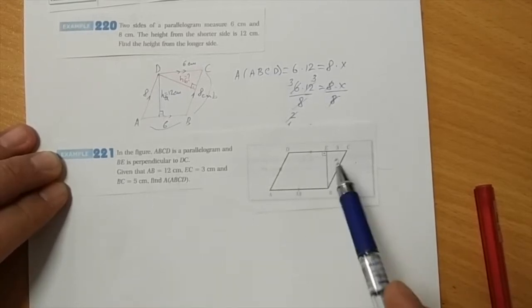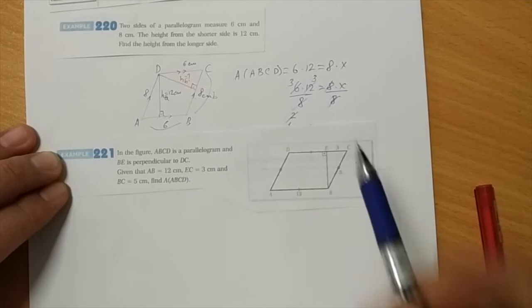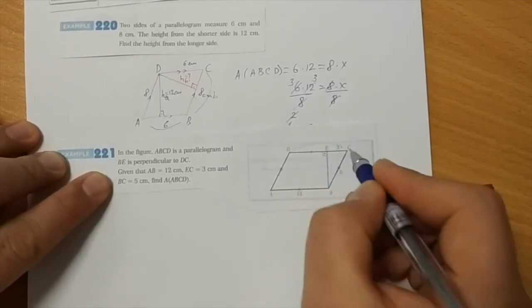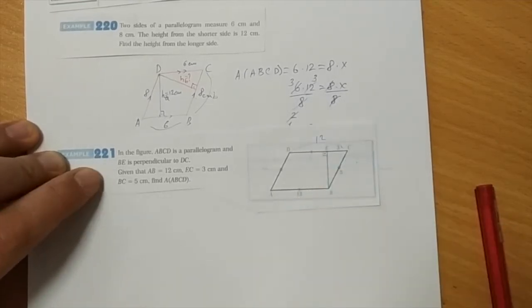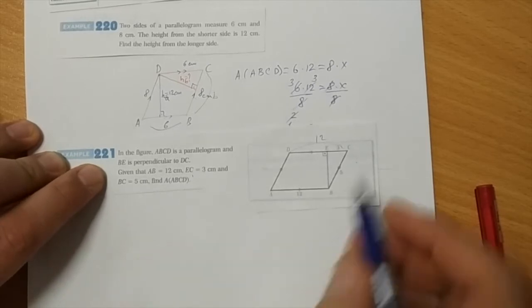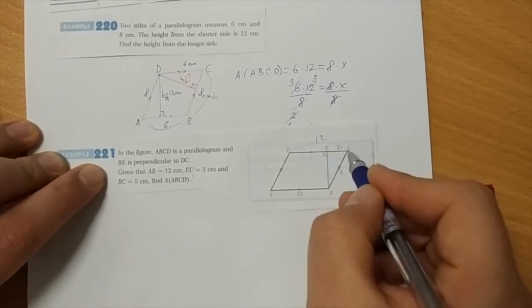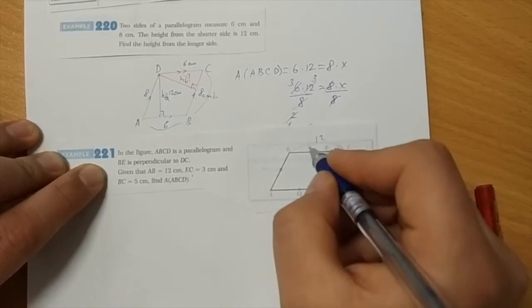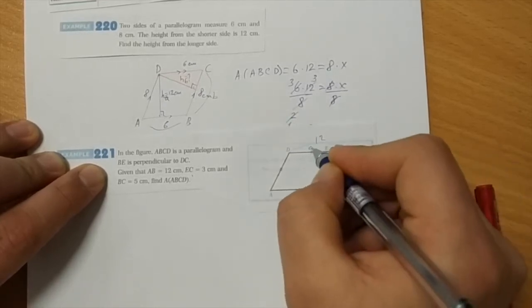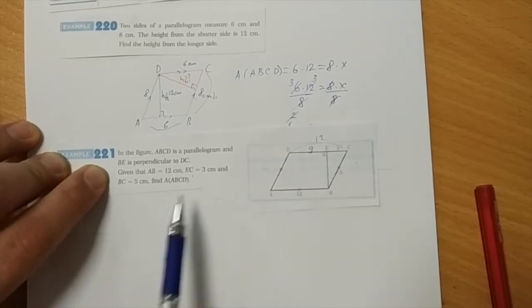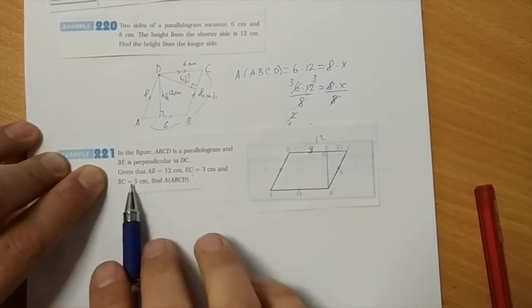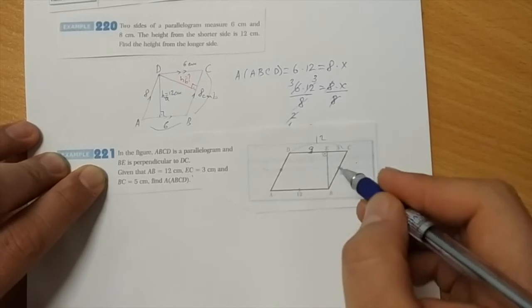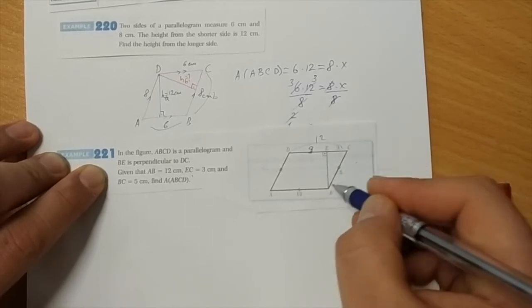Given that AB is 12, this side is 12, we can say the upper side also will be 12. This side also will be 12. And EC is 3. This side is 3. If we subtract 3 from 12, we'll have here 9, actually we don't need it, but let's say this is 9, okay? And BC is 5. This side is 5.